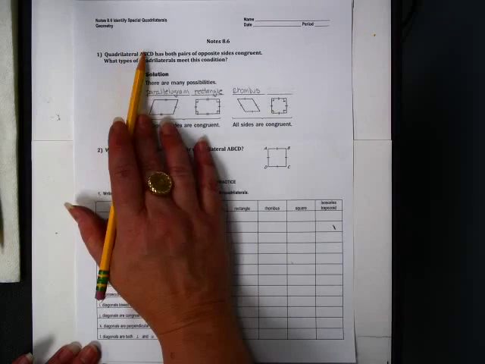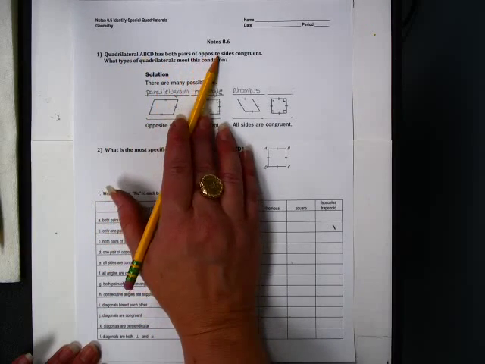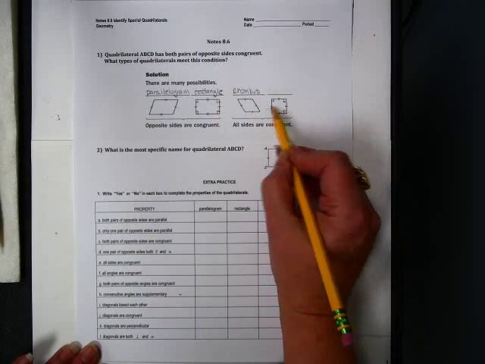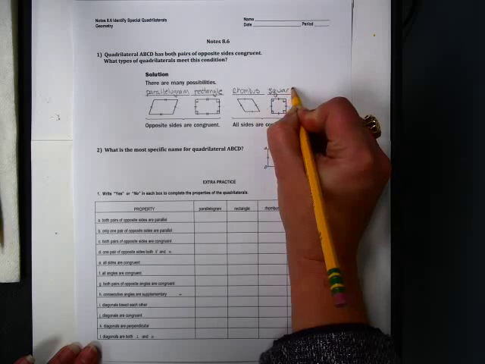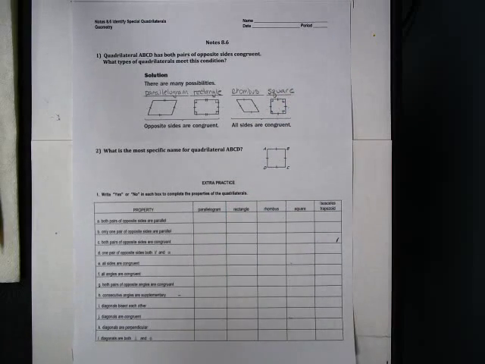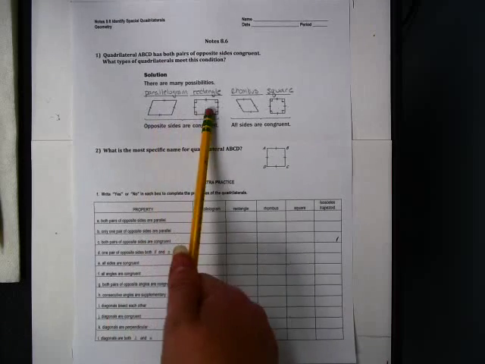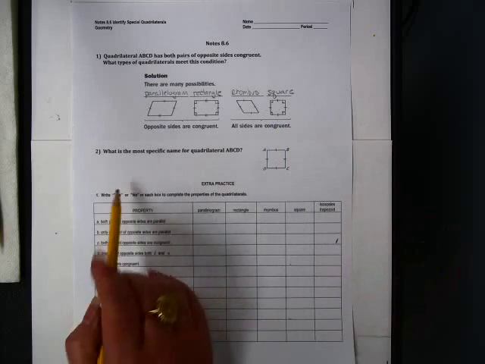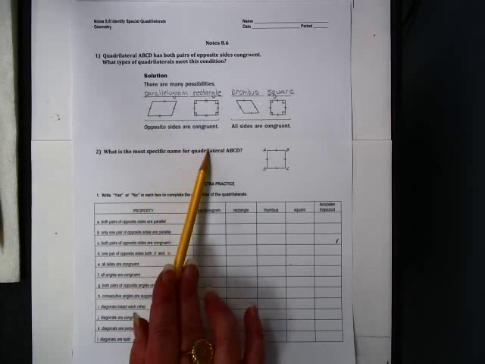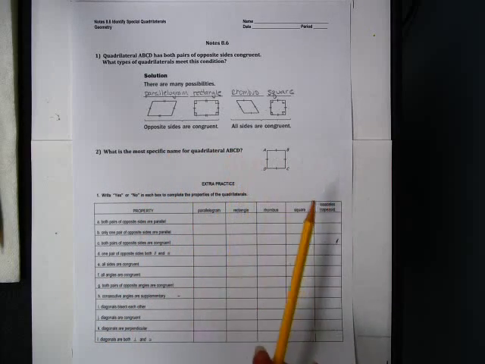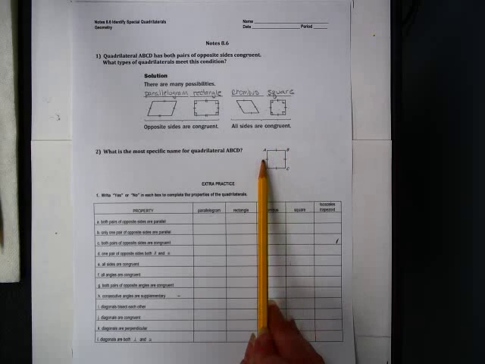Now, if I call this a square, is it still going to meet this condition? Quadrilateral ABCD has both pairs of opposite sides congruent. Are opposite sides congruent? Yes, they are. So it does meet the condition. Okay, so you have to be very specific when you are naming your shapes. And if you look at this one here, I kind of gave it away up there. What is the most specific name for a quadrilateral ABCD?